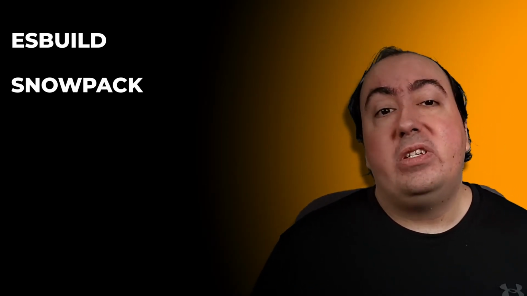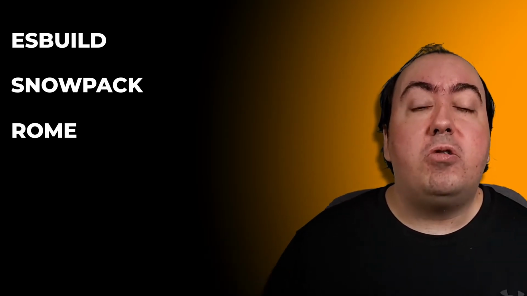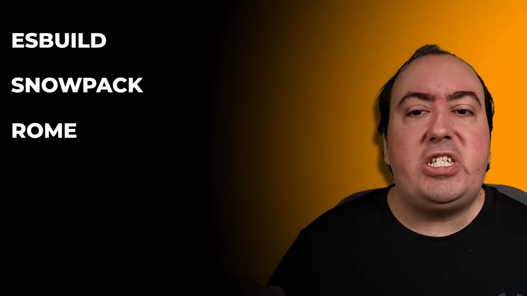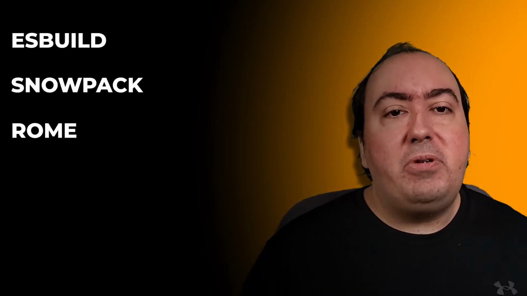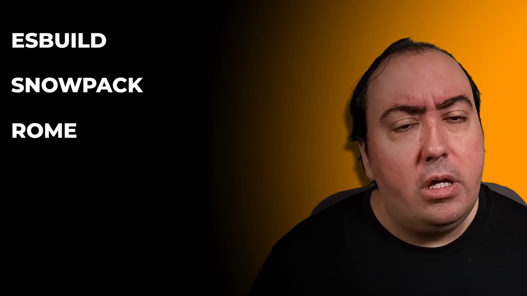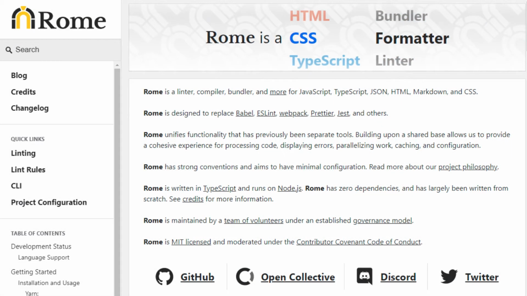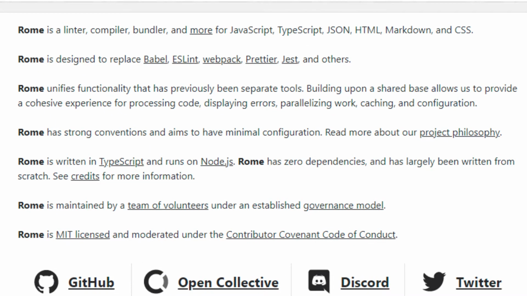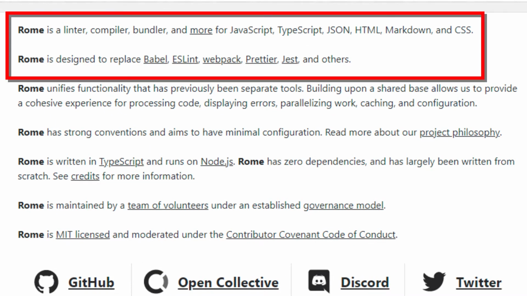Oh, and one more. There's a tool called Rome that's being built by Sebastian McKenzie of Babel fame and Jamie Kyle that promises to replace everything. They have it do the build, the linting, the type system, all of it, with the idea that if it's all integrated, they might be able to provide a lot more performance and an even better developer experience and ease of use. So let's keep an eye on that. It's still in pretty early stage.